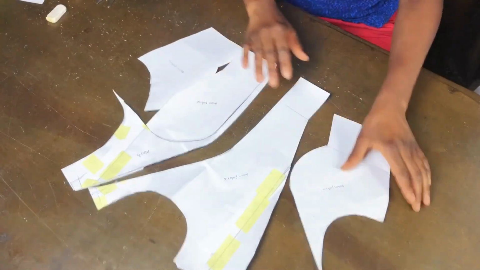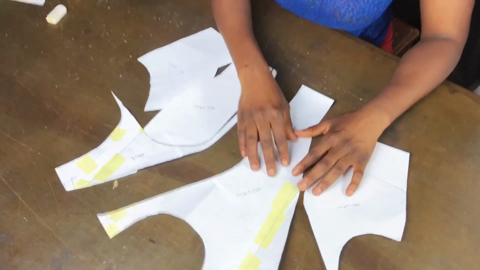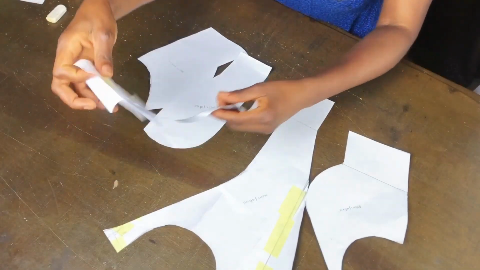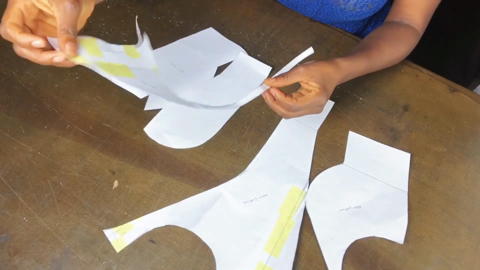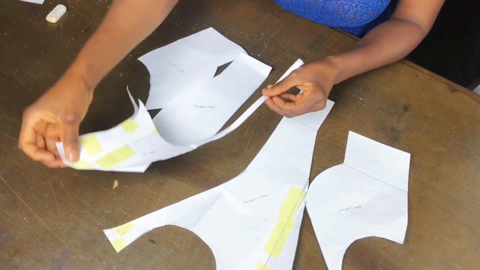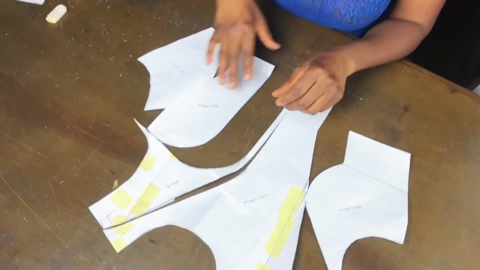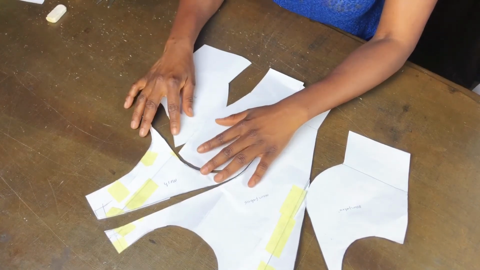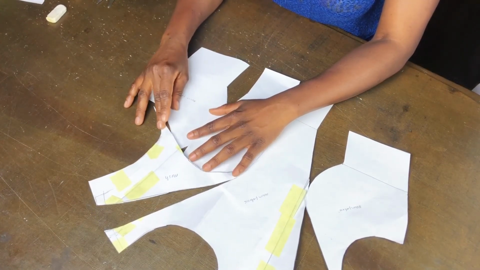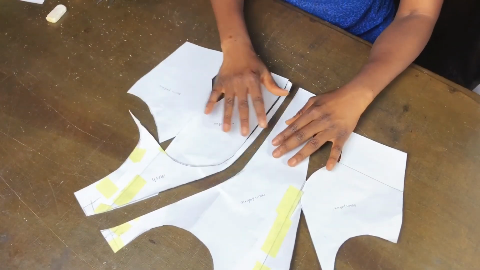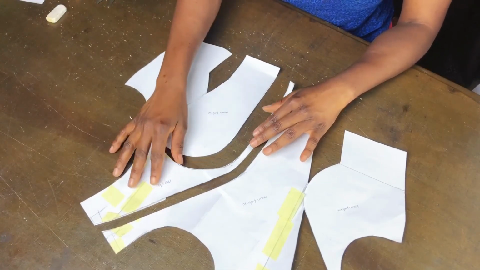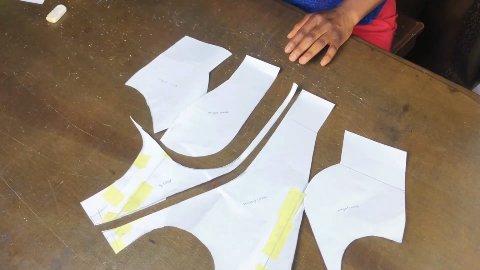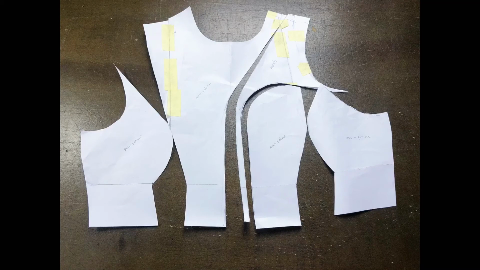This is what it looks like. Both sides should be used to cut. You should cut that on your main fabric, and then for the mesh, you can decide to use a mesh, net, or whatever you want to use. You can decide to use another fabric to cut that part. That is how to cut this type of illusion neckline. In the next video, I'm also going to be showing you how to cut another type of illusion neckline.